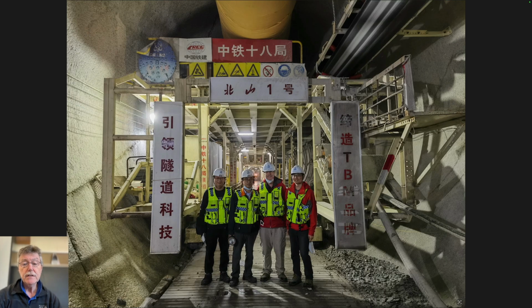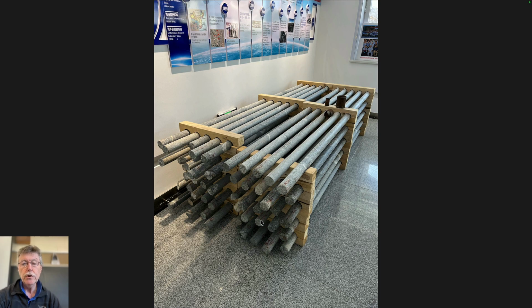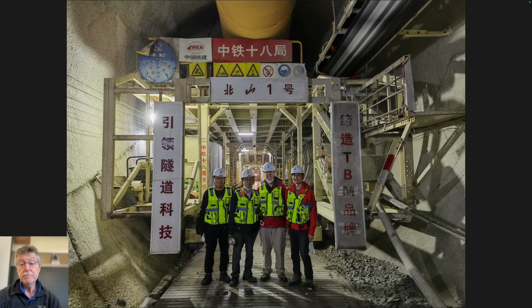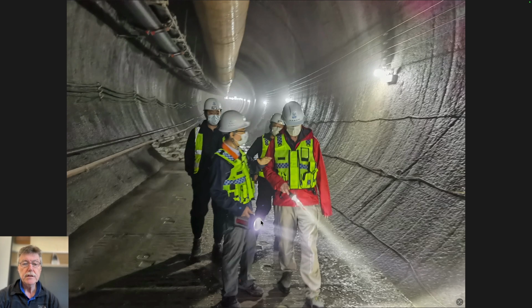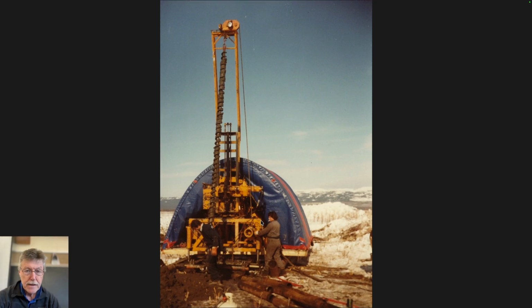The hydrogeology of the site, judging from this core, is pretty tight. Super low permeabilities, which is perhaps what you want if you want to contain the wastes.